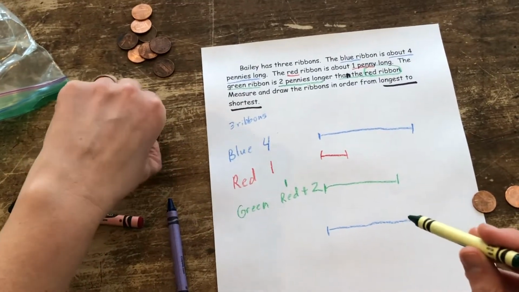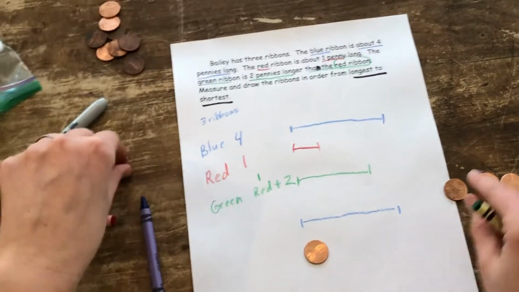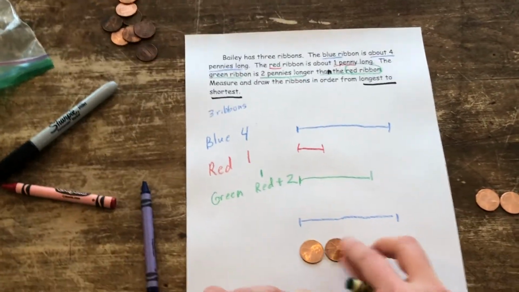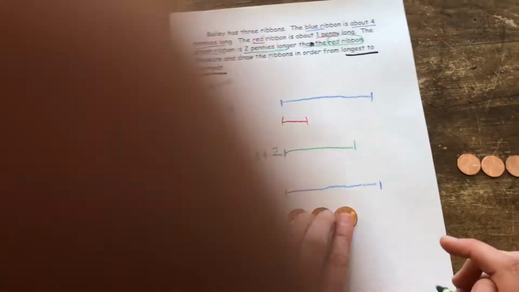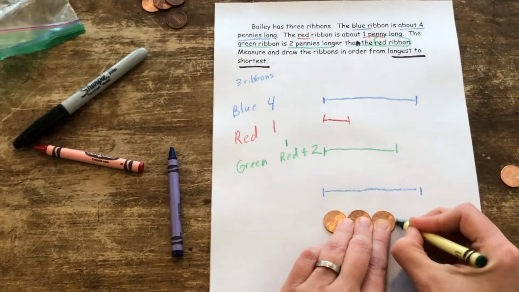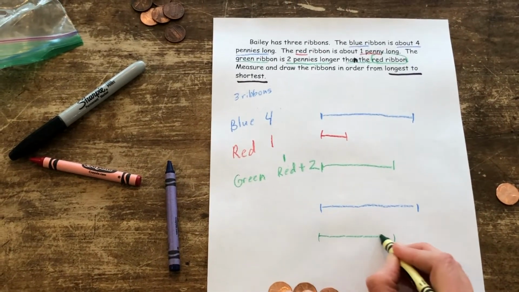And we said that one was 1 plus 2. What's 1 plus 2? Yes, you're right. It is 3. So we have to draw a line that is 3 pennies long. So we're going to line up 3 pennies. Try to hold them still. I'm going to put a little line on one side, a little line on the other side. Slide my pennies out of the way. I'm going to make my line.